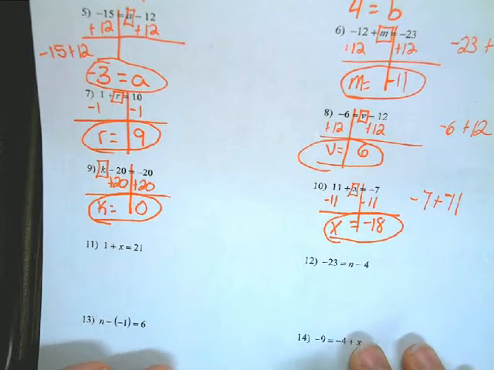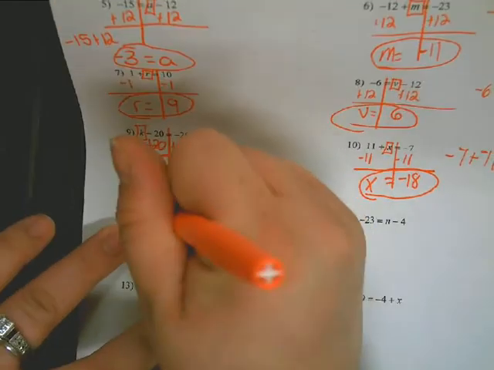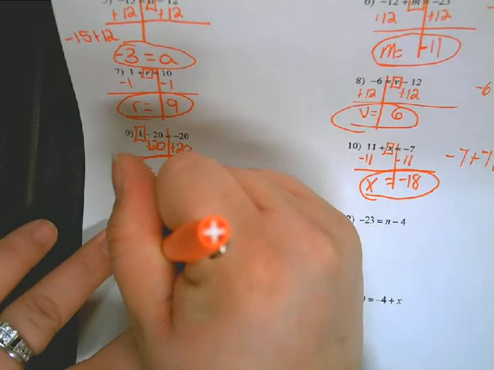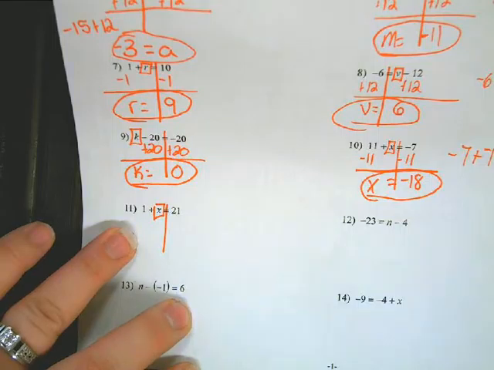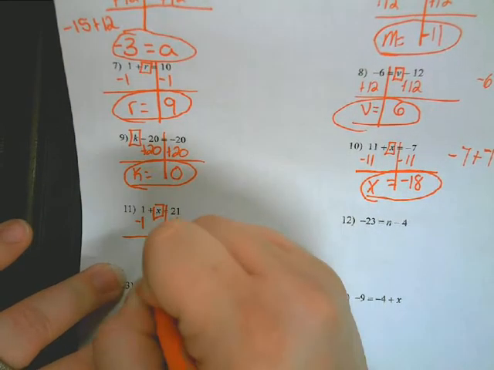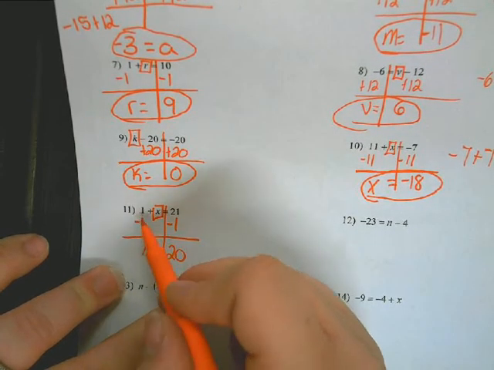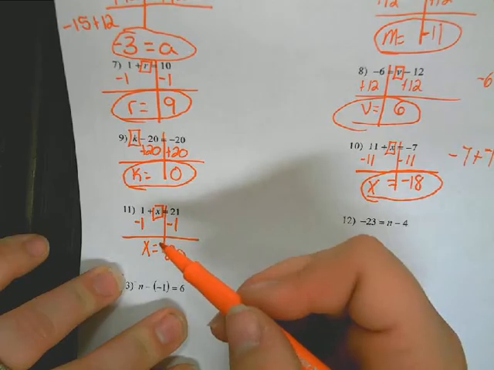Alright, number 11. Box your letter. Draw your line. Now what? Subtract 1 from both sides. So X is equal to 20. It's a positive 1, Blake. Wait, what about keep, flip, change? You don't need to because it's not a subtraction problem.